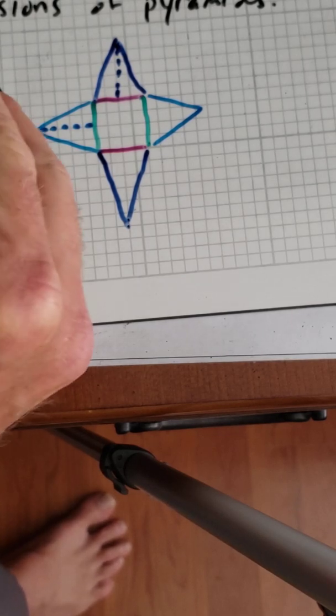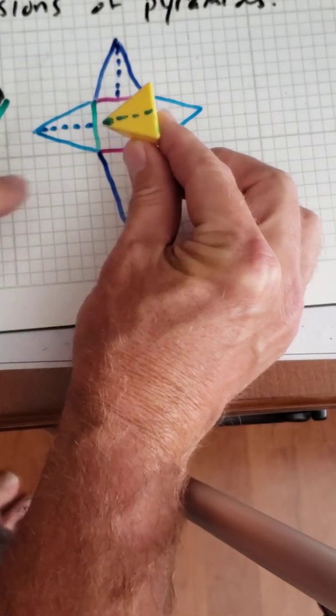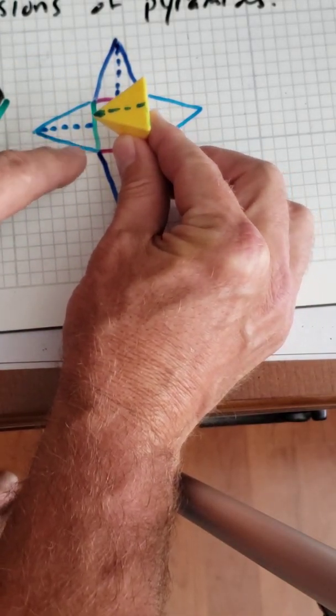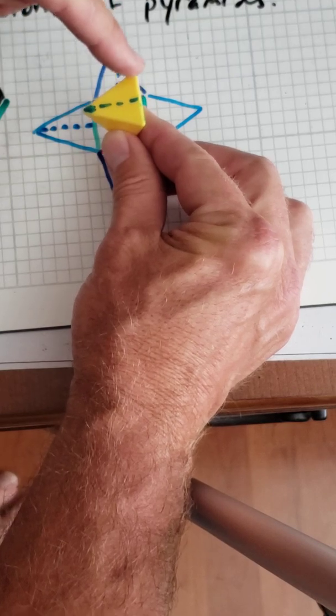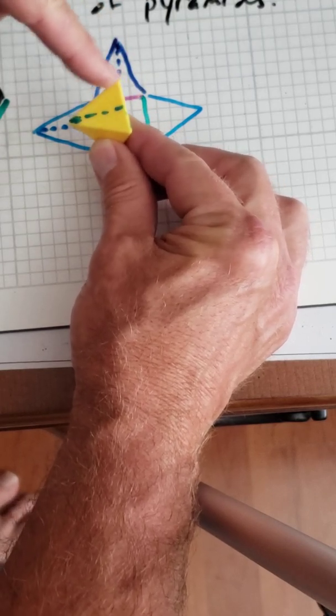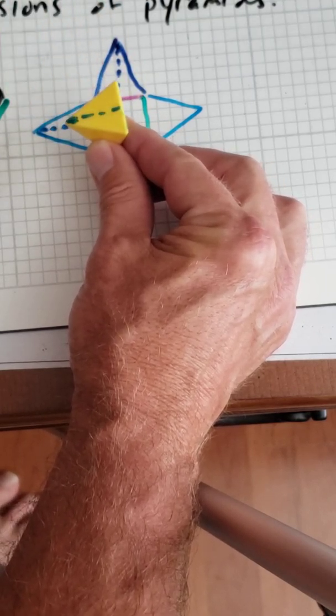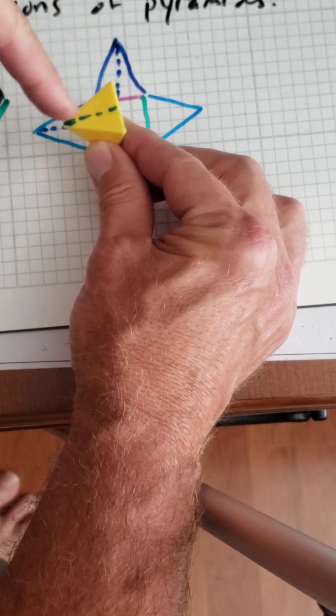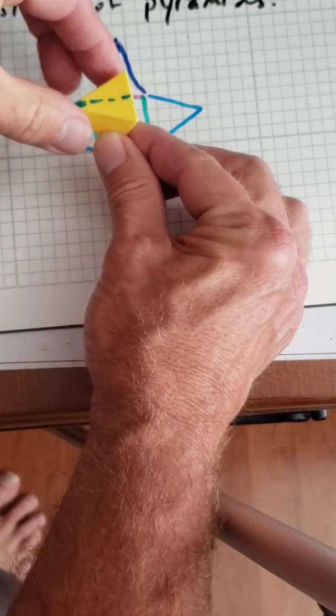So this dashed line is the same as that dashed line. And that dashed line has nothing to do with the distance from here to here. The distance from here to here is going to be longer than that dashed line is. So we don't want to use that distance if they happen to give it to us. So let's talk about that.